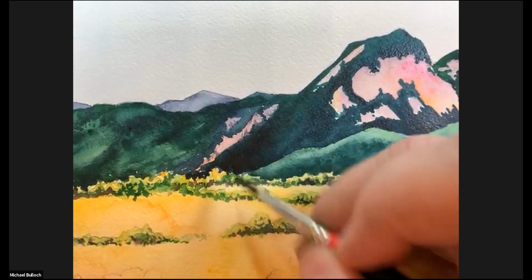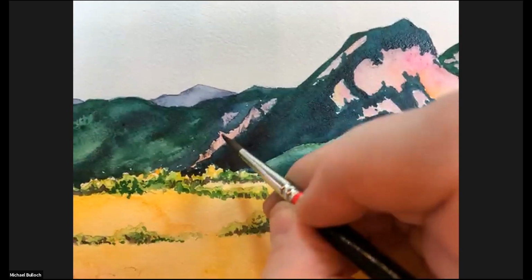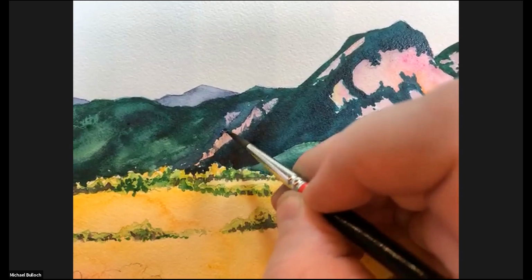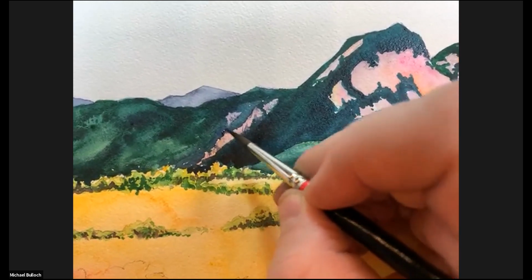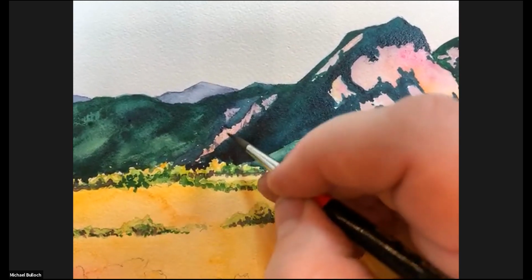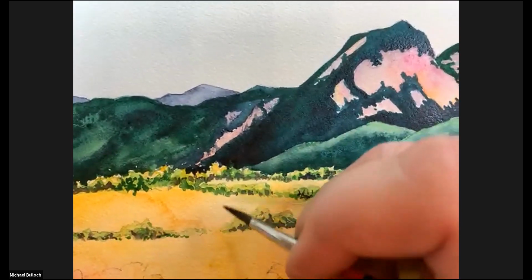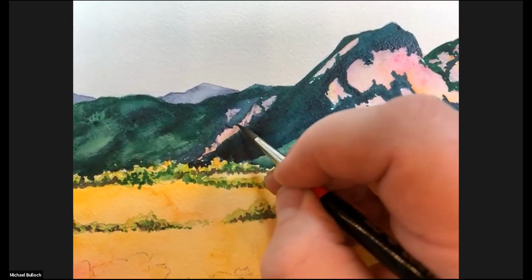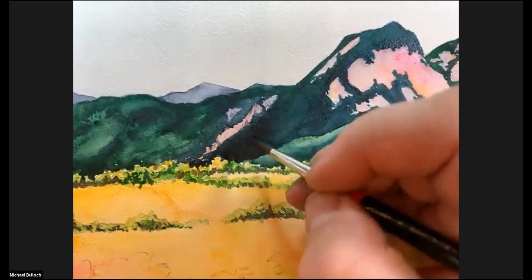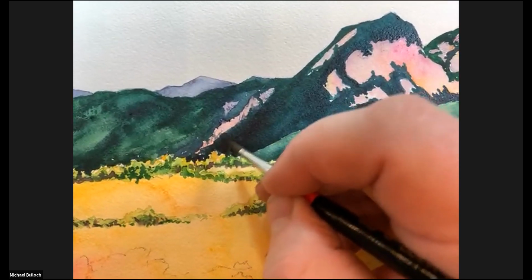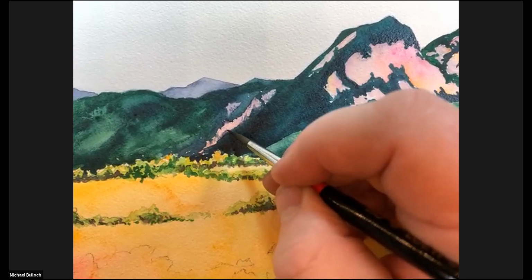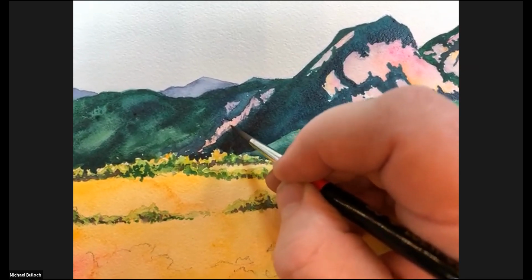And maybe that may be a little bit too big, so I'm going to try to just, I don't really care for that shape. But what I can do is sculpt that a little bit better. And bring some of this shadow in here.